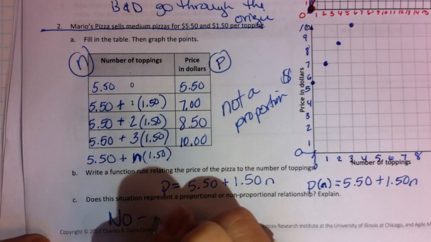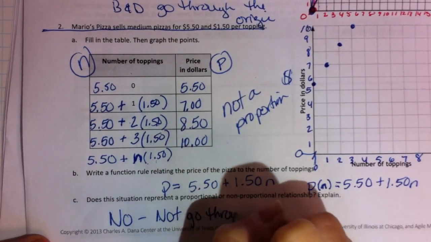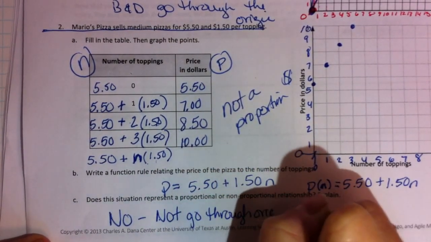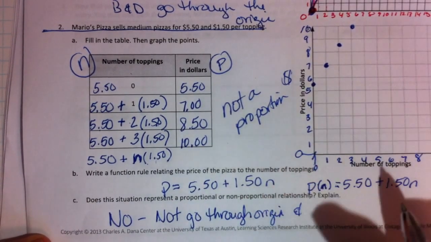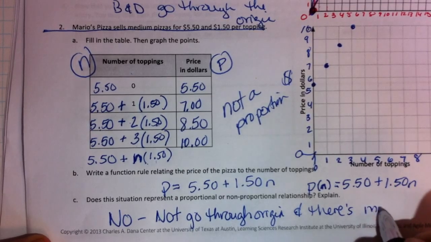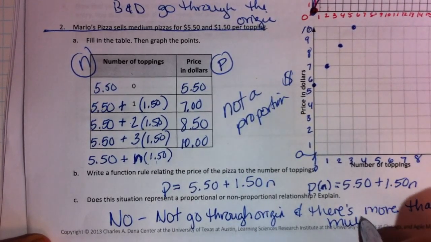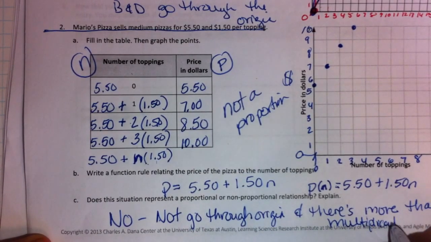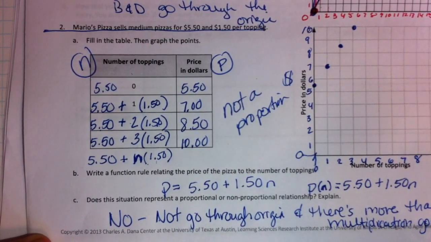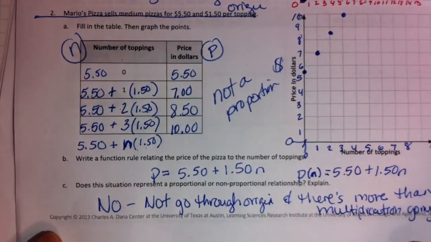So no, it does not go through the origin when we graphed it. There's more than multiplication going on.